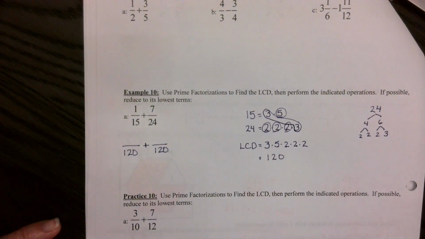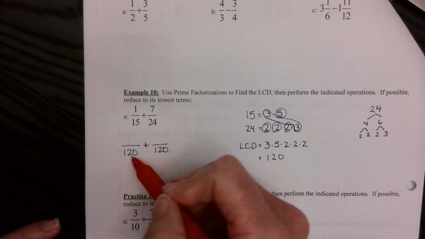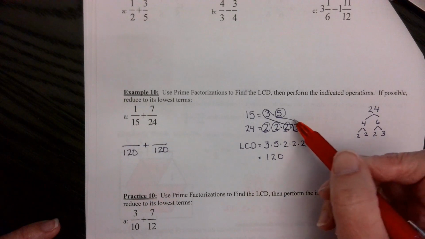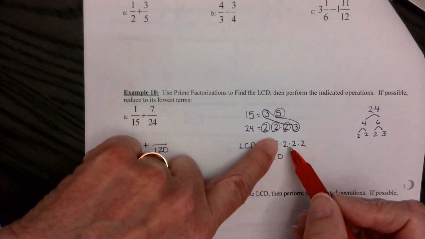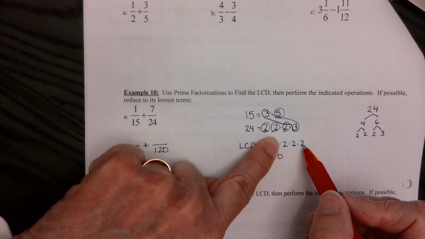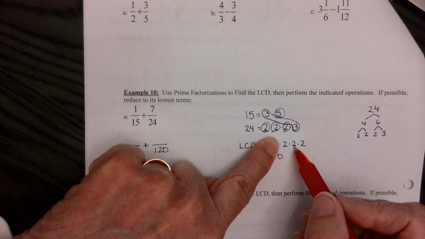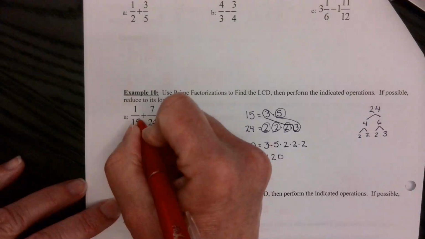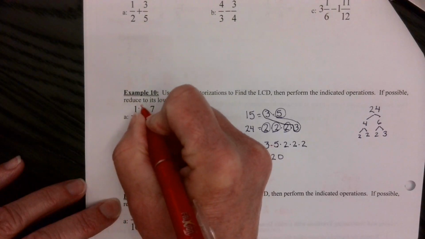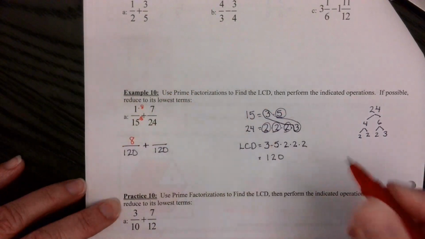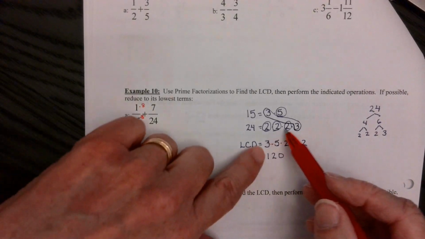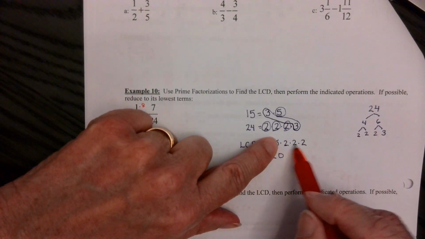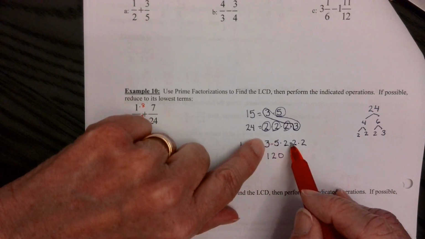Okay, so what did I multiply 15 by to get that 120? Well, here's my 3 and my 5 to give me 15. I had to multiply it by 2 times 2 times 2. Well, that gives me 4 times 2 is 8. So 1 times 8 is 8. Okay, what did I multiply 24 by to get that 120? Well, the 24 is these 3 2's and this 3.